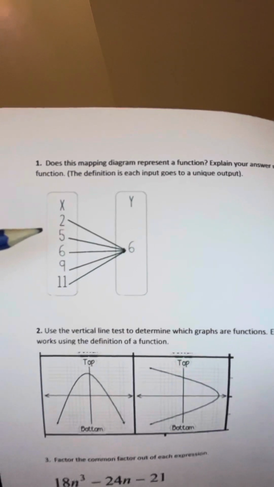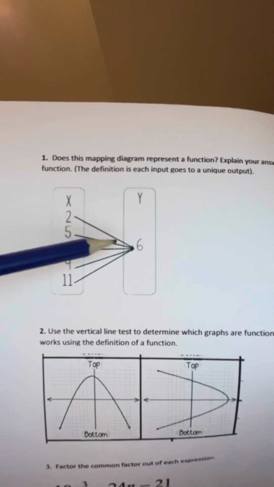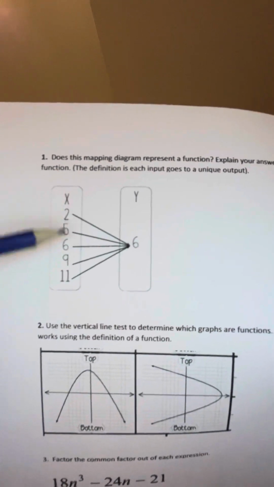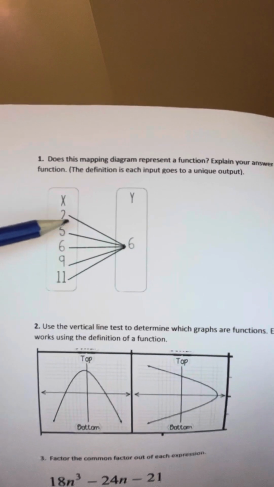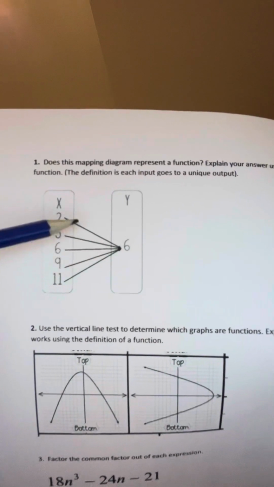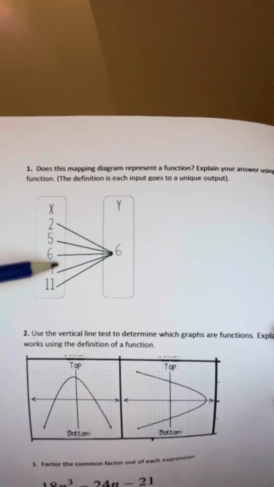So that would mean that it isn't a function because it would just be on the same line. And same for any of these other numbers or any numbers. If multiple from x go into y, that's okay. But if multiple of the same number from x go into y, that's not a function. But if it's all different, then it is.